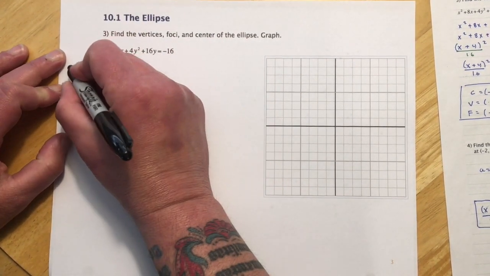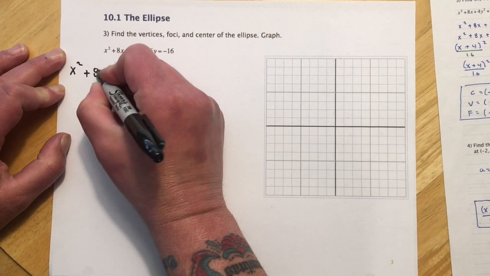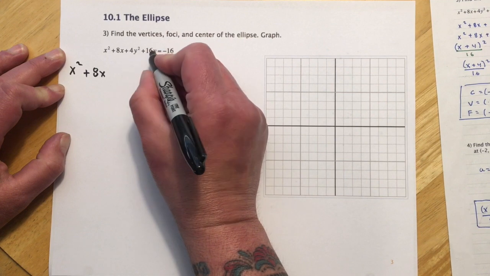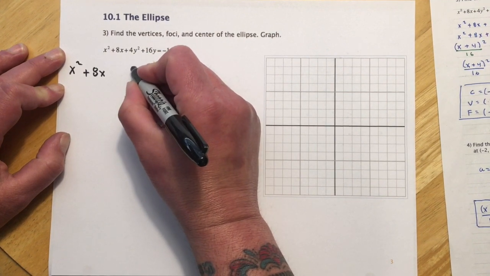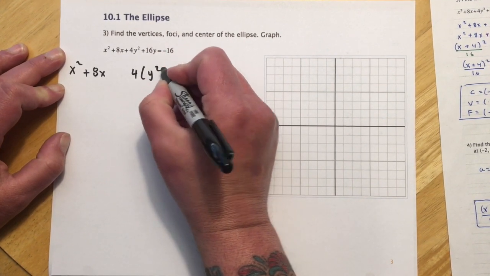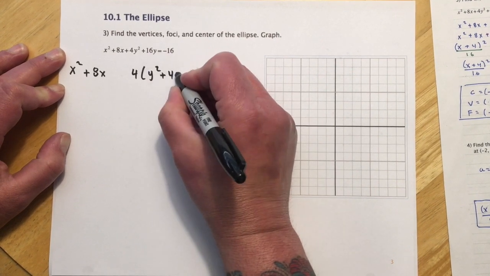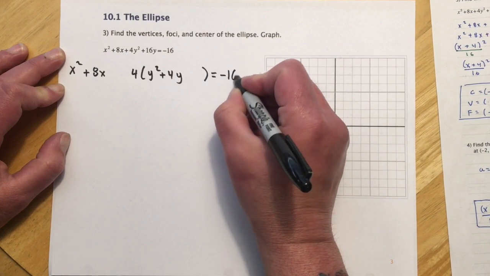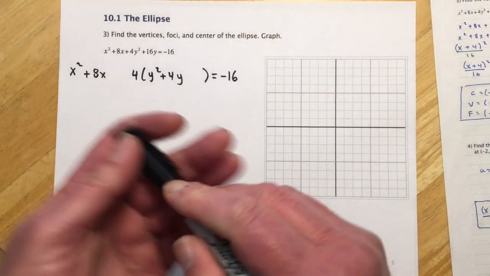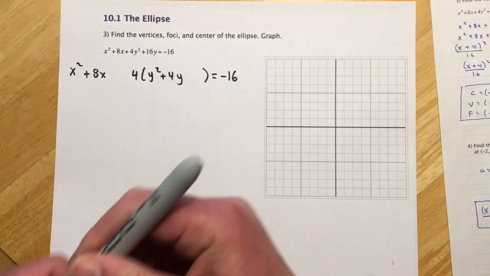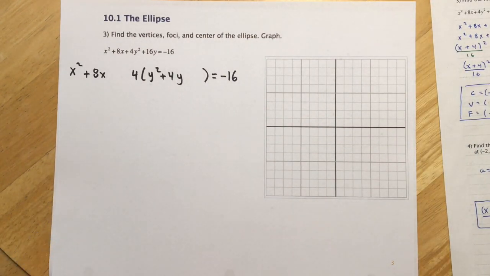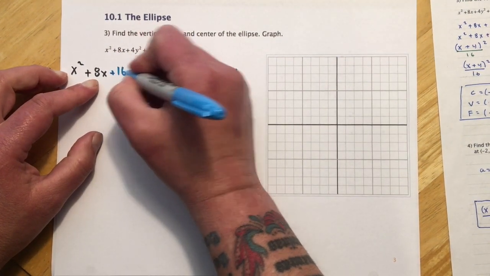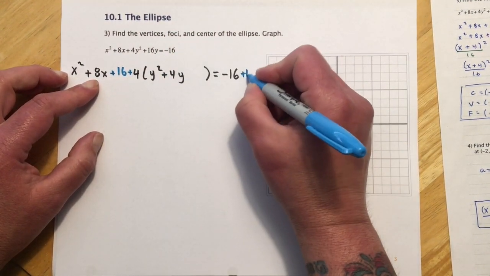So here I'm going to go x squared plus 8x. I'm going to leave some room right there. I'm going to factor a 4 out of these two because I need to be playing y squared inside in order to complete the square. So I'll make this a 4y, and I'll leave some more room, equals negative 16. And then I'll complete the square in x, and half of 8 is 4, and then squared would be 16. I should have a plus in there.